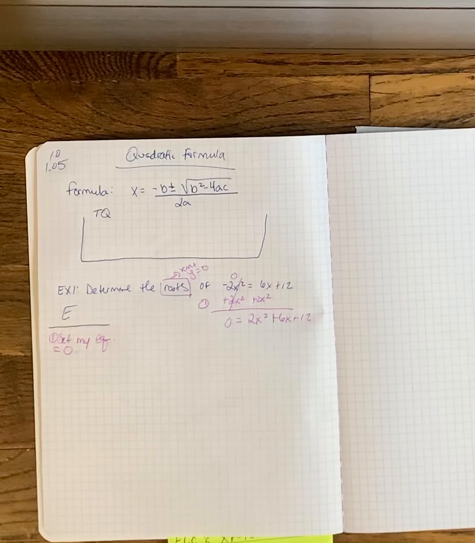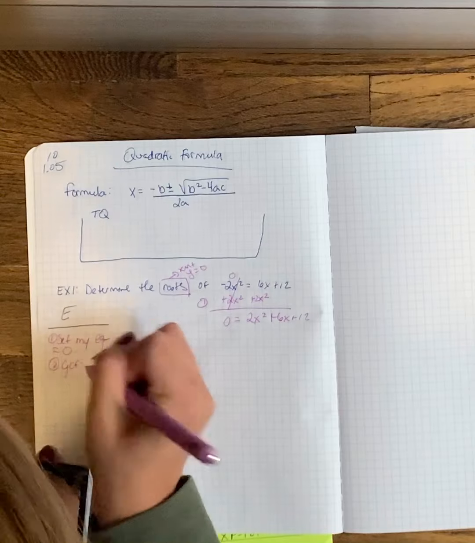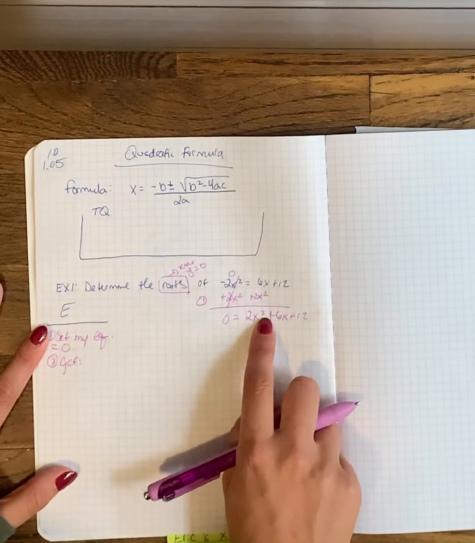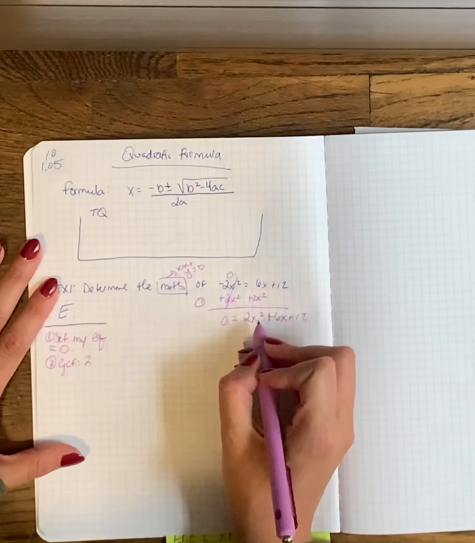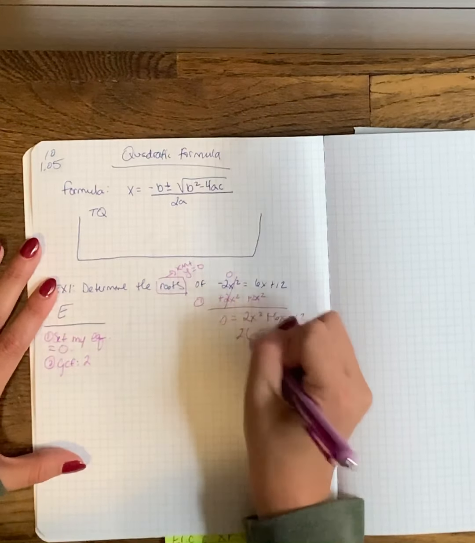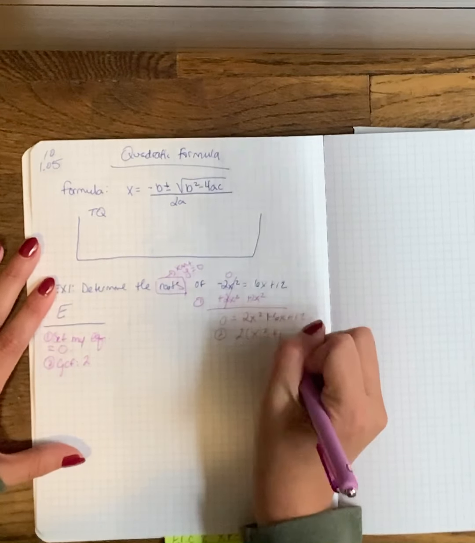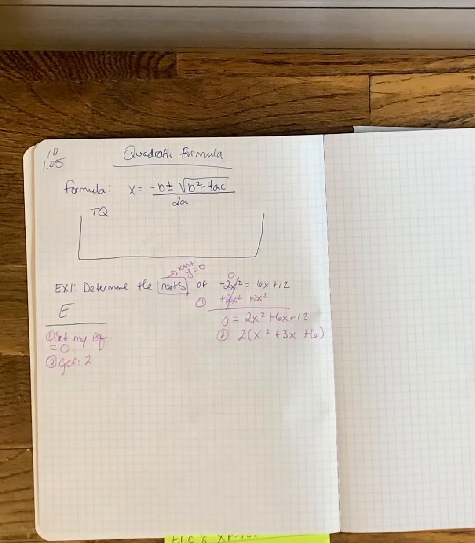Well, I know when we did factoring, I could factor to find roots. And I remember that my first step of factoring was to find a GCF. So I'm going to do that here too. Since I'm looking for roots, I'm going to take out a GCF. So between 2x squared, 6x, and 12, the GCF is 2. So I'm going to pull a 2 out from this equation. So I'm going to be left with x squared plus 3x plus 6. Okay, cool. Equals 0.